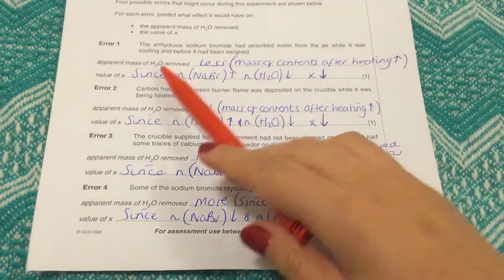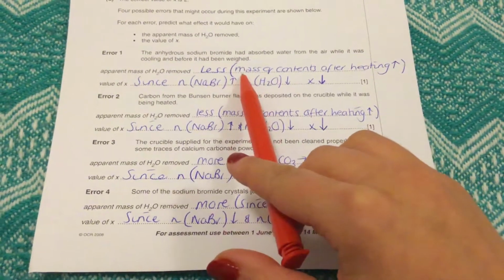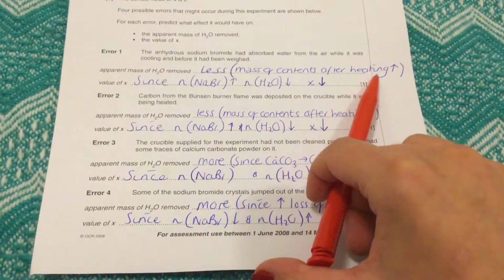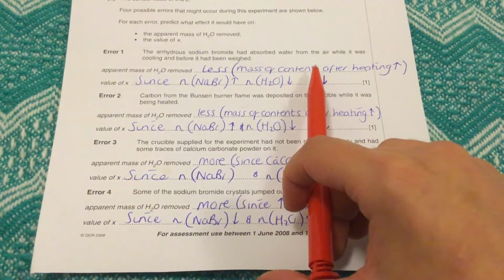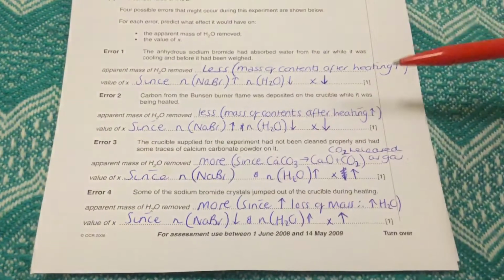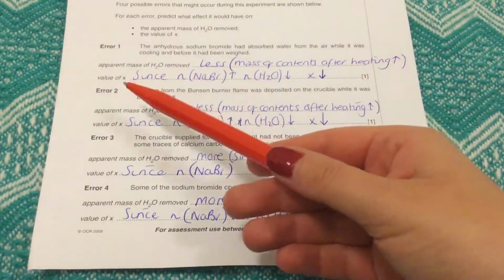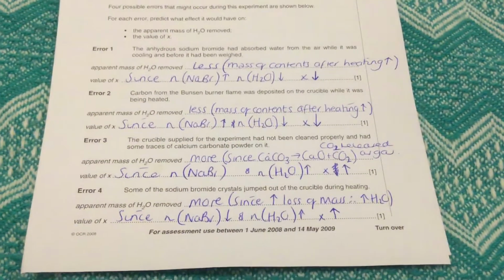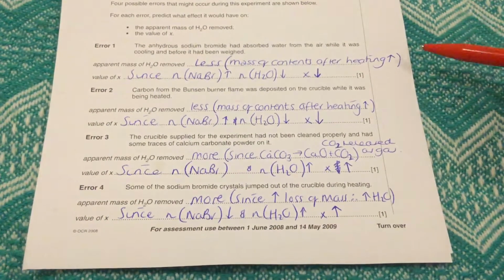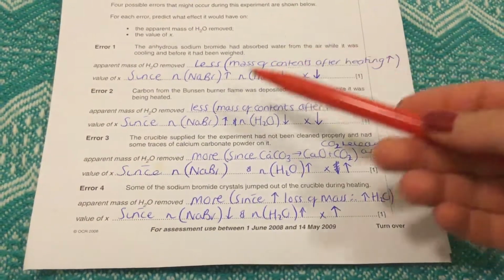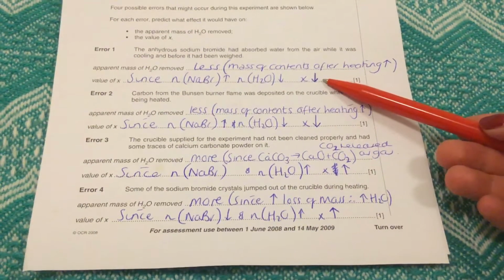So the apparent mass of water that's removed is going to be less, because when you put the crucible back onto the balance, the mass of the contents after heating is going to appear to be greater. Therefore, the difference between that and the mass prior to heating will actually be less. So if we think about this in terms of the number of moles, the sodium bromide will appear to be greater, because our mass is going to appear to be greater, and the number of moles of water will appear to be less. Then x will actually reduce.